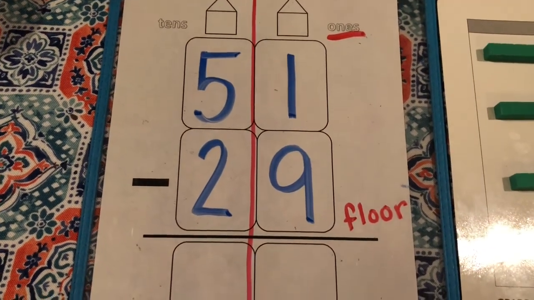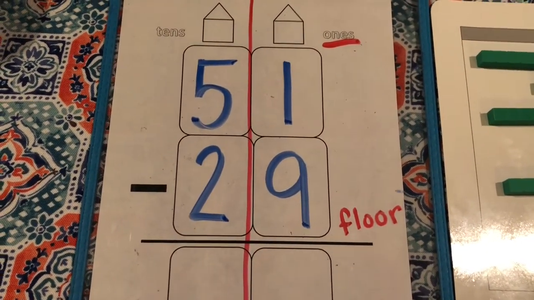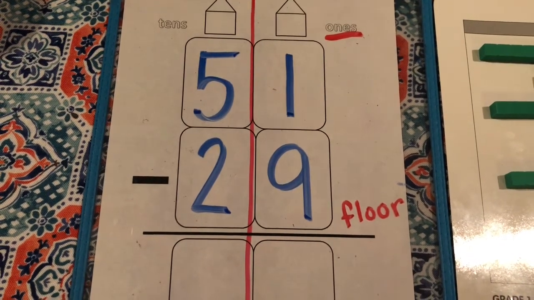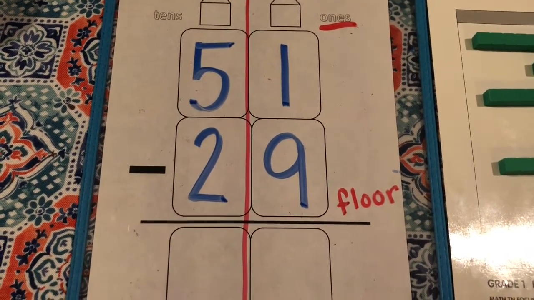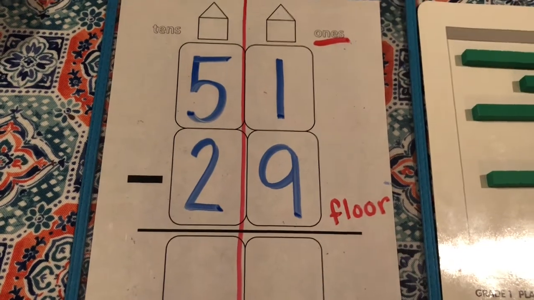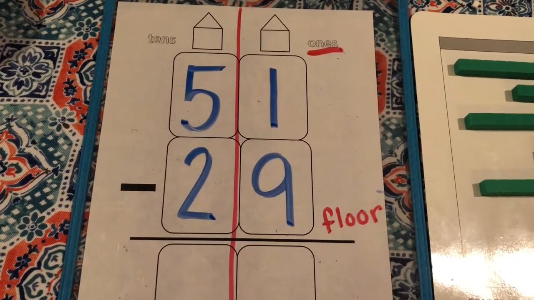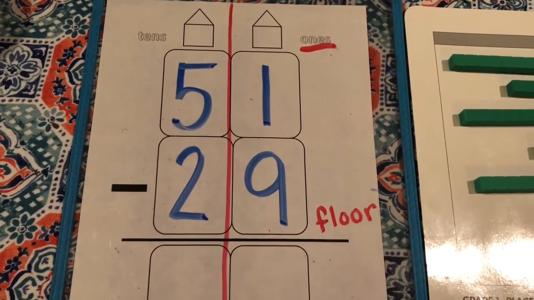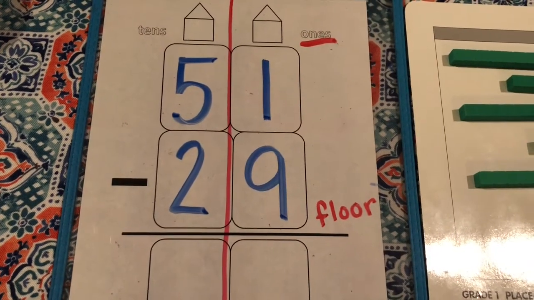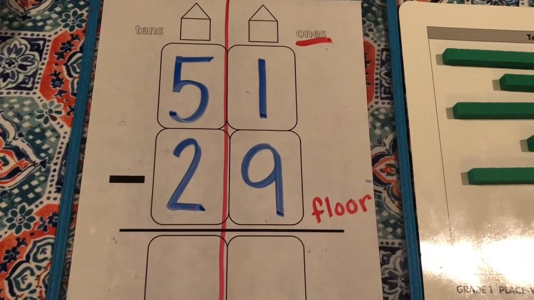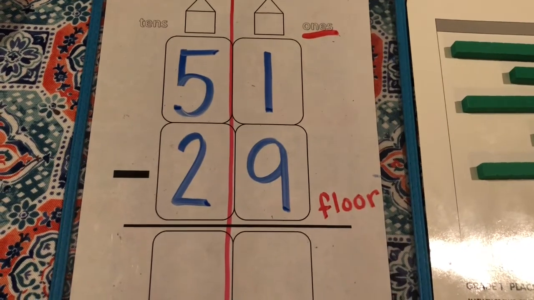What do you think we need to do here? Do we need to regroup? Do we need to ask our neighbor in the tens column to borrow a 10? If you decided yes, you are correct. Great job.